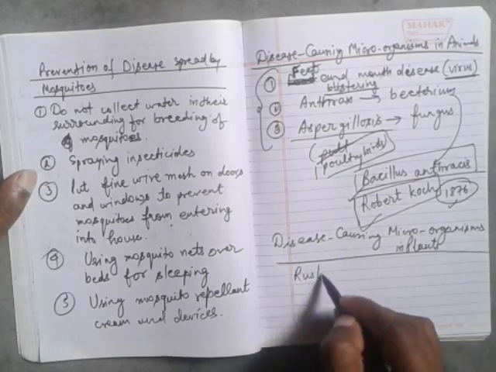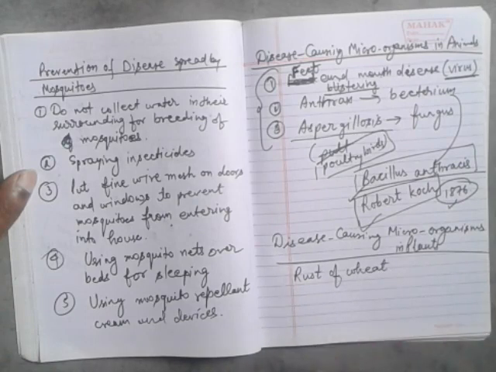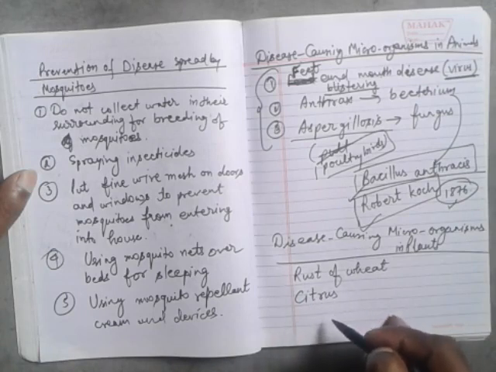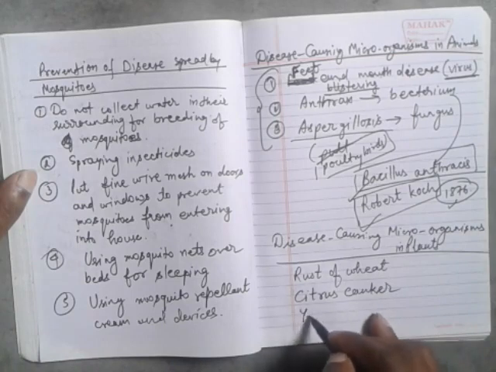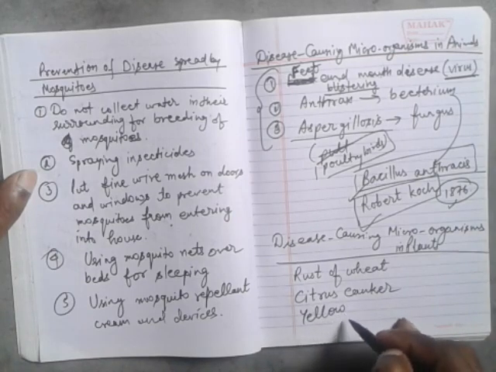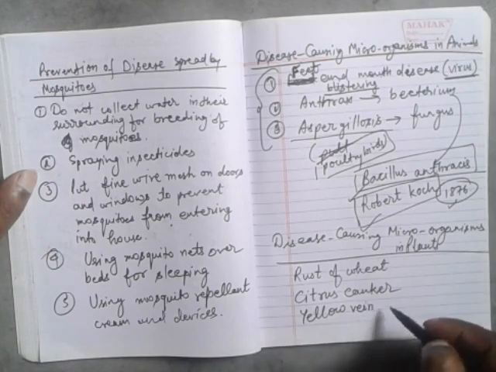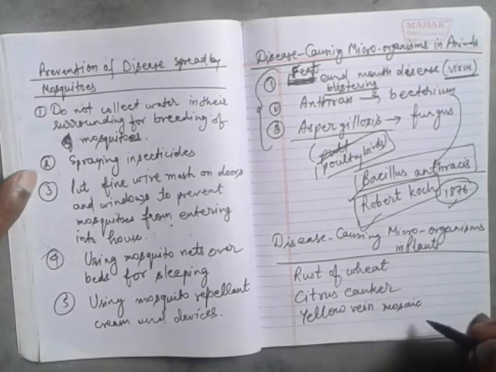Such diseases like rust of wheat, citrus canker, and yellow vein mosaic of bhendi.